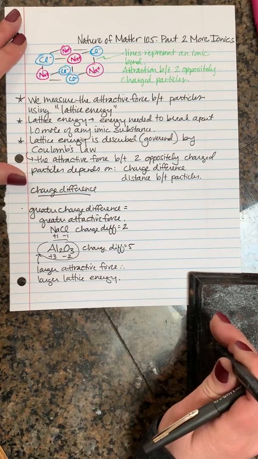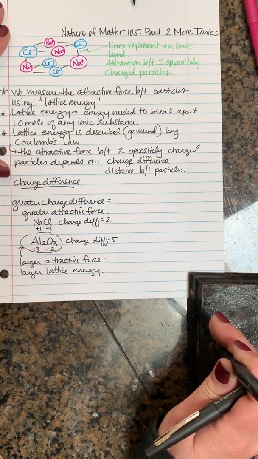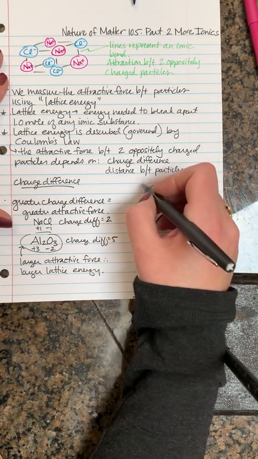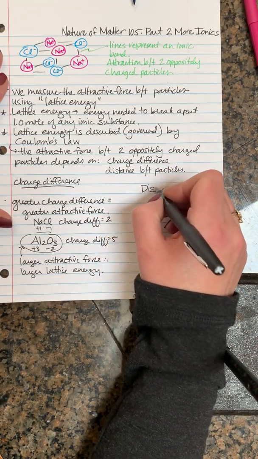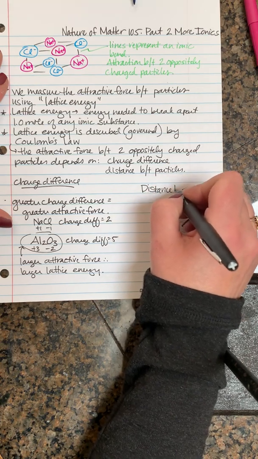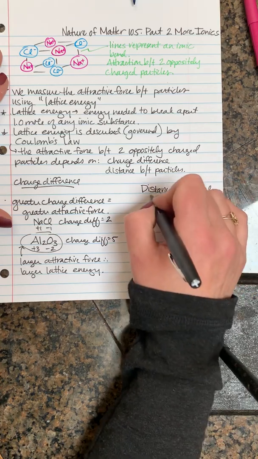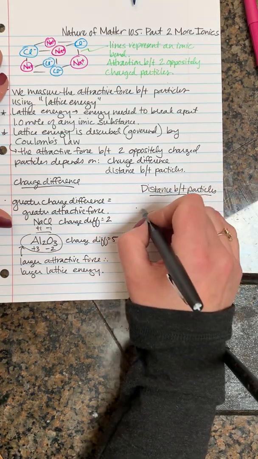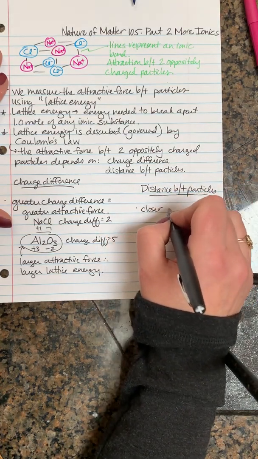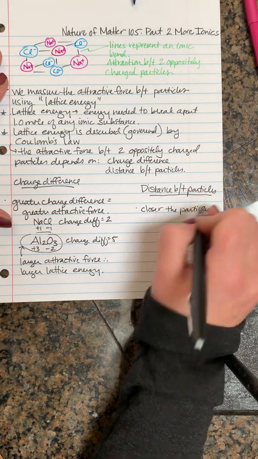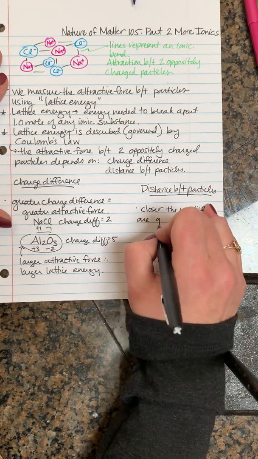And then the other thing that we consider when we're talking about lattice energy is the distance between the particles. And we want to remember that the closer the particles are, the greater the attractive force.